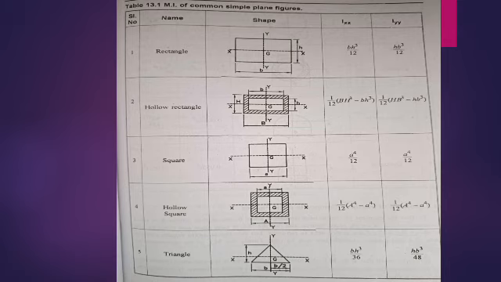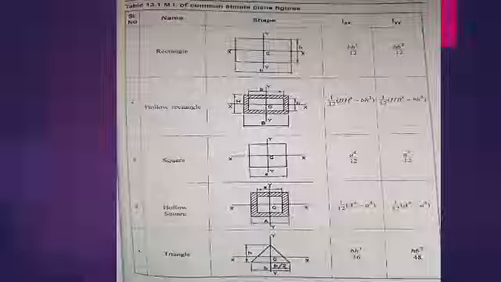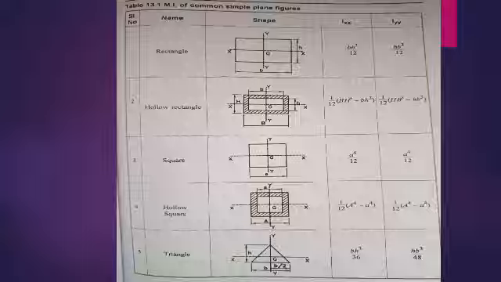Then the third shape is square. Already we know that a square has 4 equal sides. Here we are considering a square of side a. Therefore, the values of Ixx and Iyy remain the same. The moment of inertia along the x axis and y axis for a square is equal to a power 4 divided by 12. Here a represents the side of the square.